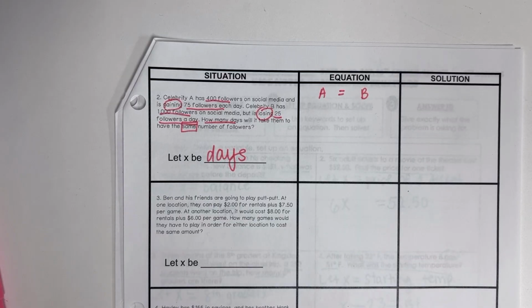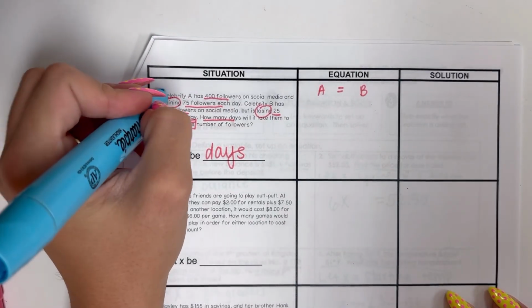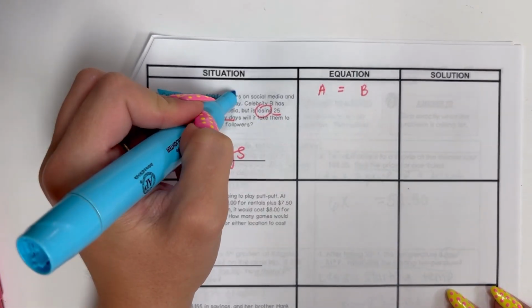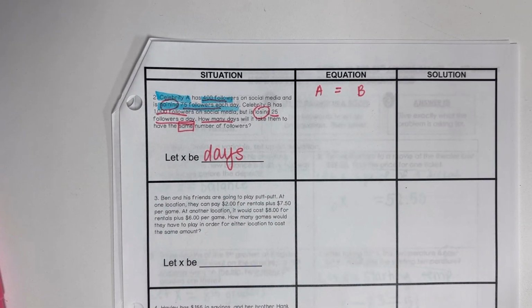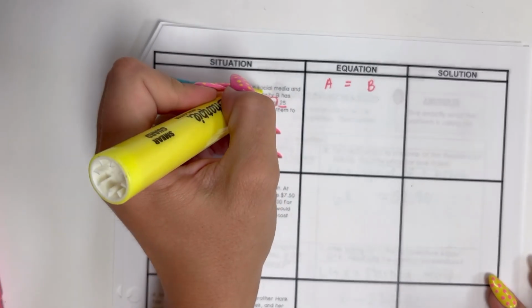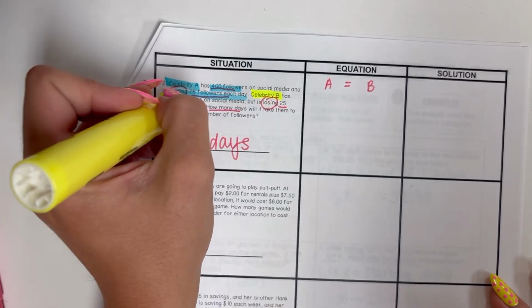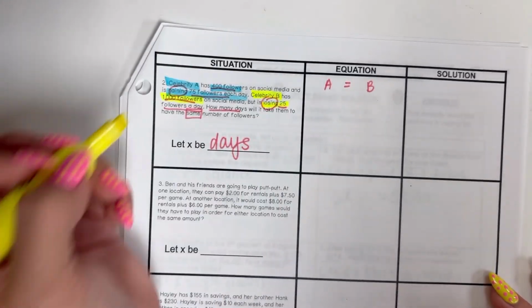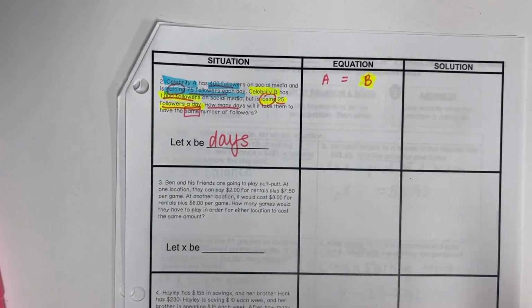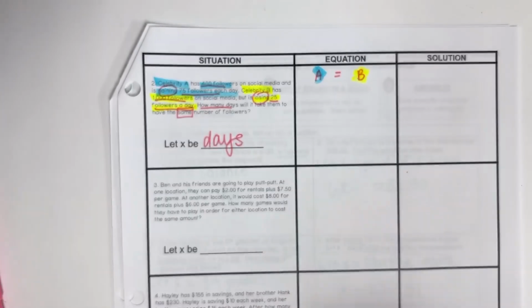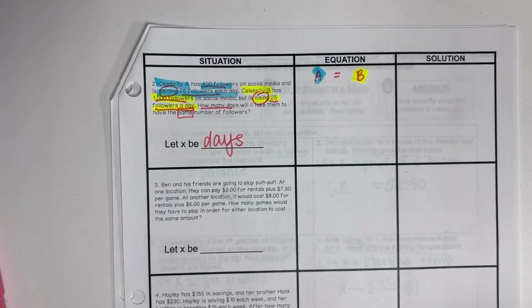Now it gives us a lot of information. So one strategy to help you stay organized is color coding. So celebrity A, I'll highlight in blue, has 400 followers and is gaining 75 a day. Now celebrity B, that's a different category, so I'm gonna use a different color. Celebrity B has 1,000 followers, but is losing 25 a day. So we need to make sure that all of our B numbers stay together and all of our A numbers stay together. We don't want to mix them, otherwise our equation will be wrong.